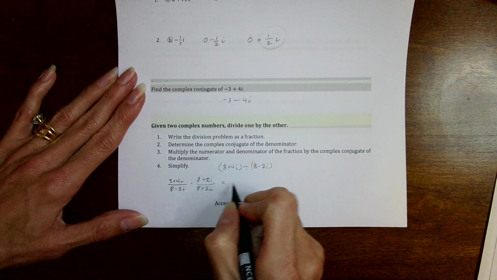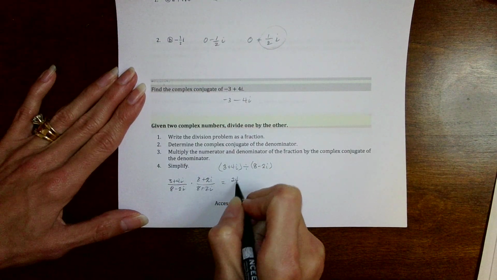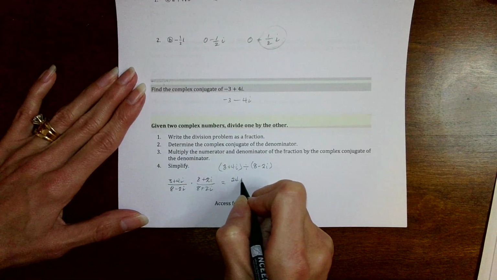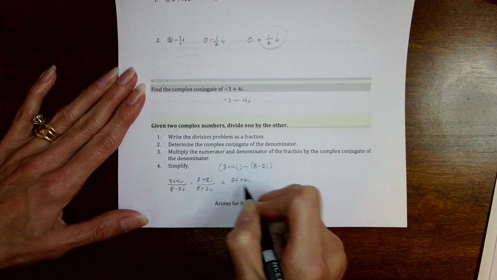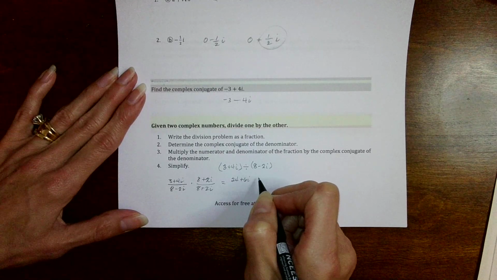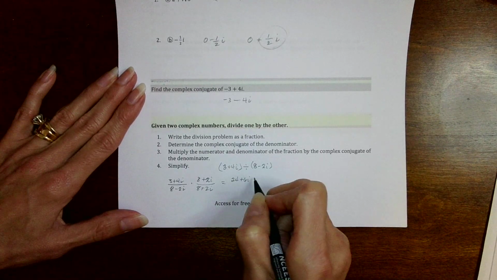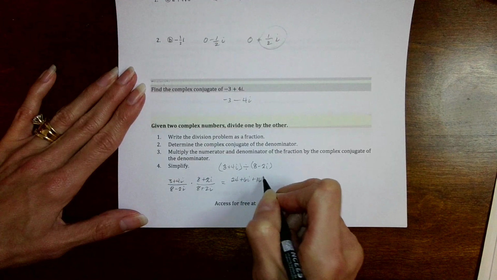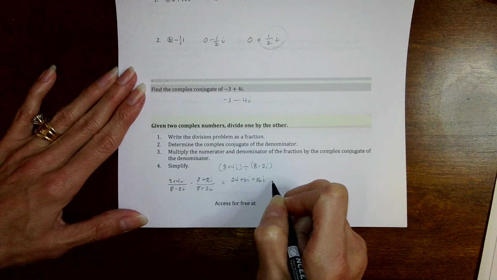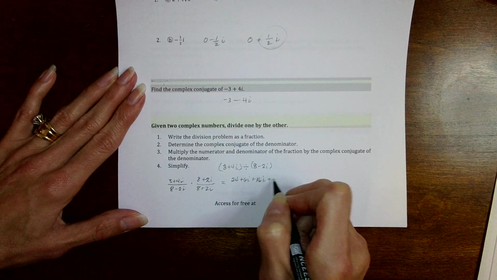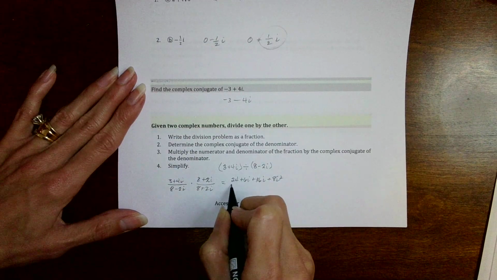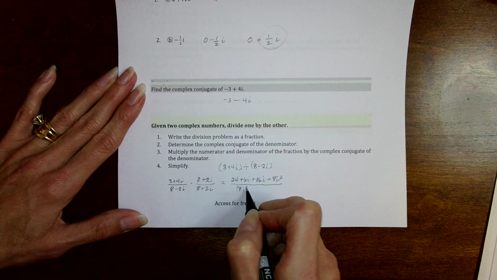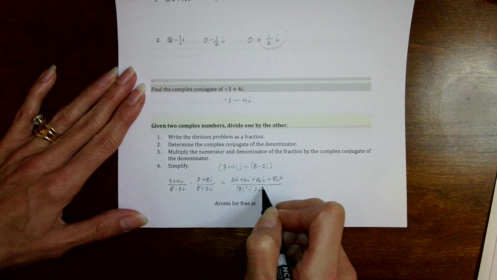So that gives me 8 times 3 is 24, first. Outer, so that's plus 6i. Inner, 32i, plus 8i squared, all over 8 squared minus 2i squared.